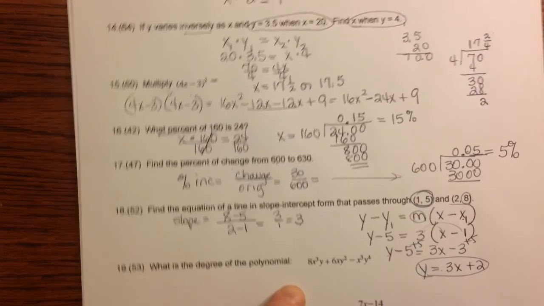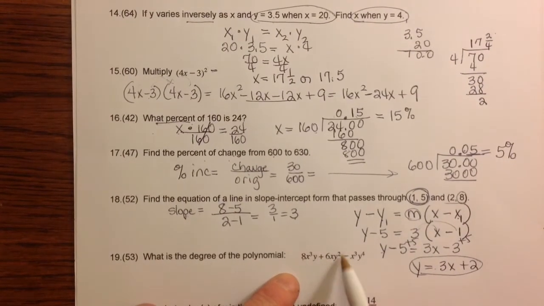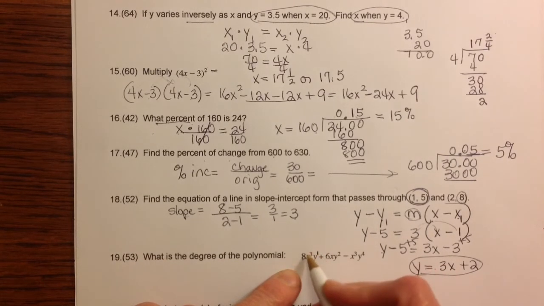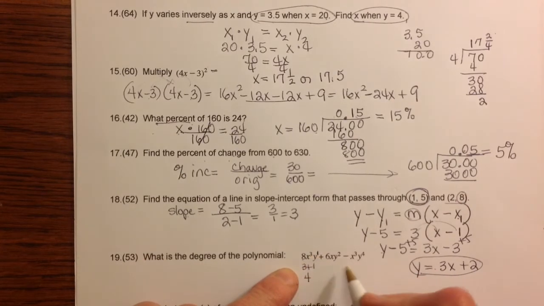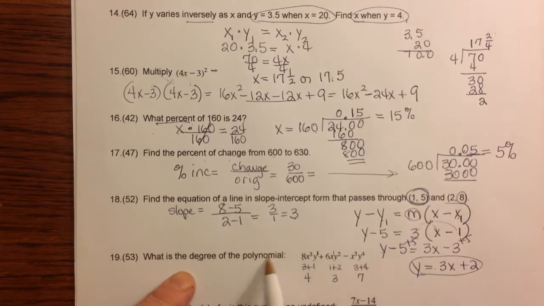The degree of the polynomial: you need to find the degree of each one of these terms, and for each term, it's the sum of the exponents of the variables. So in this one, the degree is 3 plus 1, which is 4. The degree of this one is 1 plus 2, which is 3, and the degree of this one is 3 plus 4, which is 7. So the degree of the polynomial is the highest one you see, which is 7.